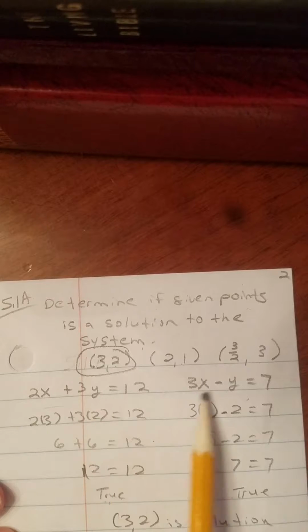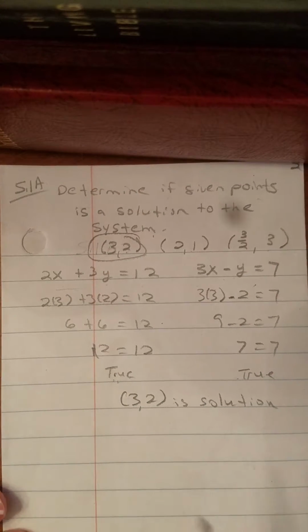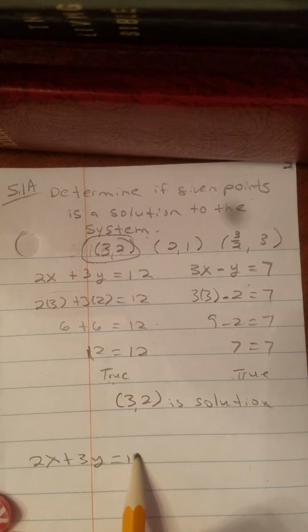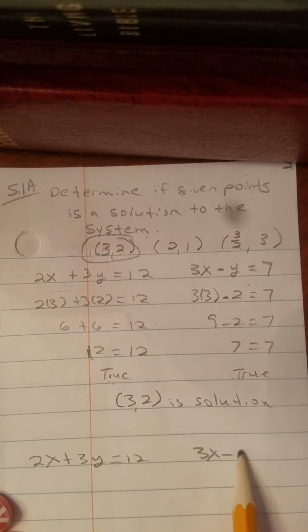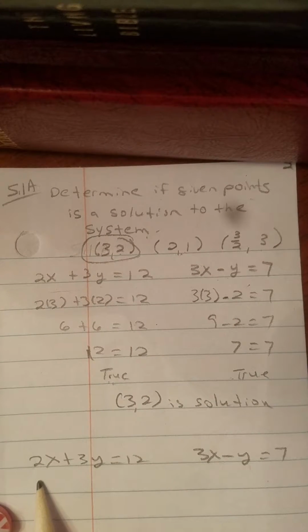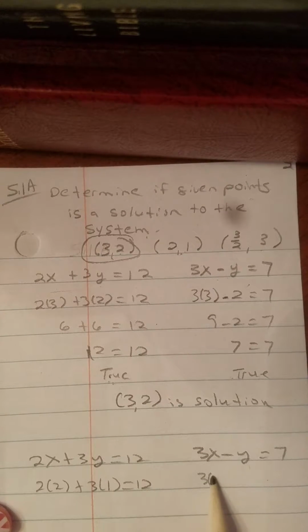Now let's look at the two equations again, and let's try our second point. So I'm going to move this up. Here is our equation that we started with. And I'm going to plug in 2 and 1. So 2 times 2 plus 3 times 1. Just go ahead and do it over here. 3 times 2 minus 1. So this is going to give me 6 minus 1 equals 7. 5 equals 7.